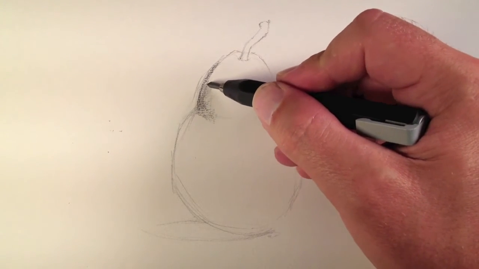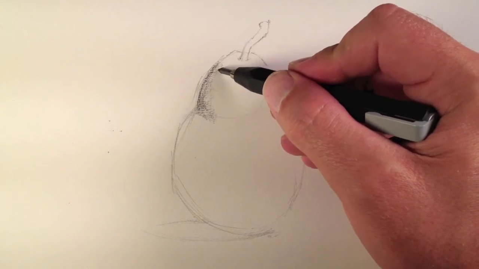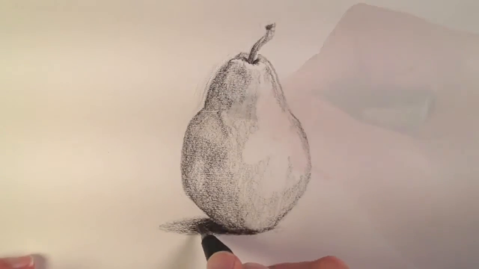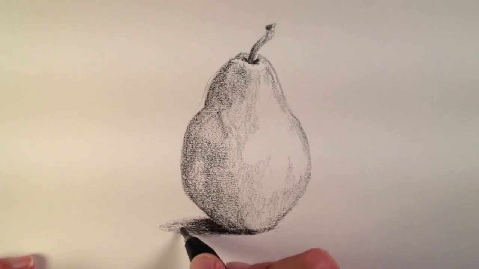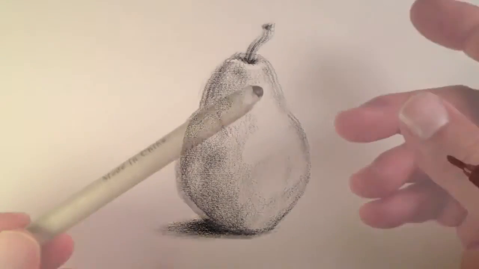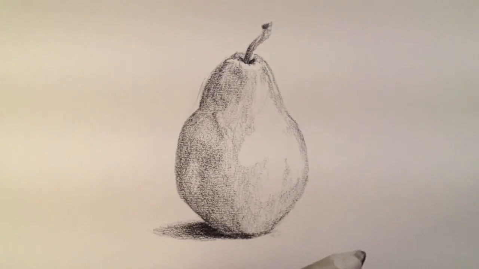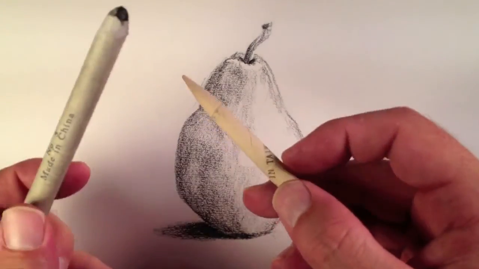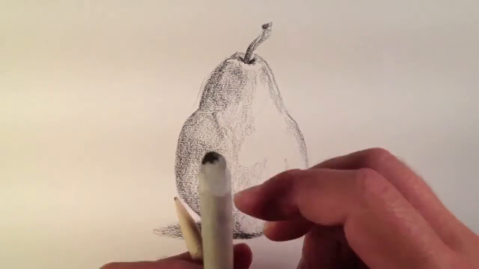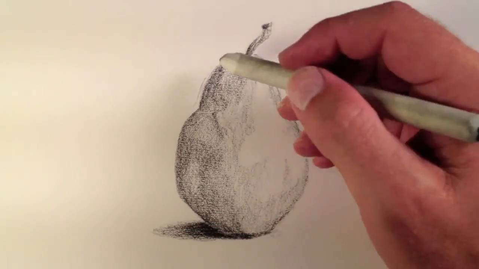I'm using this pencil because it is a softer graphite and I can define some of the darker values at the beginning of the drawing. Once I have some of the darker values defined and I've got my light source established, I can then take either a blending stump, as seen here, or a blending tortillon, or you can just roll up a piece of paper. Whatever you do, don't use your finger for blending.